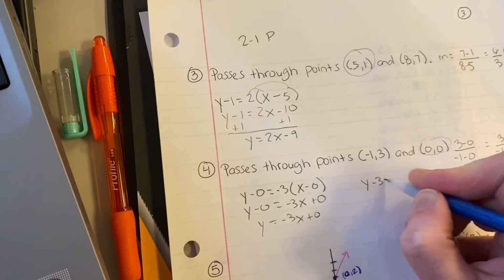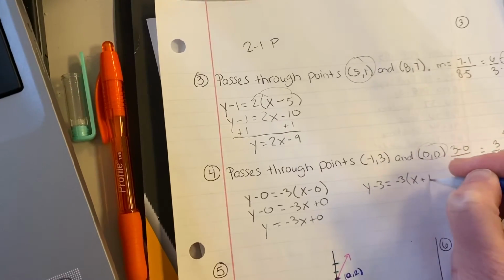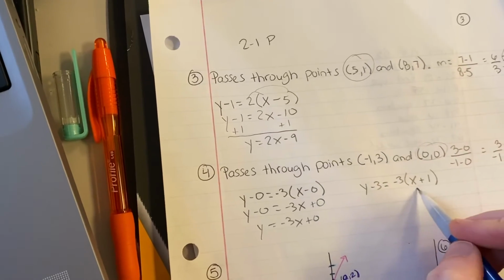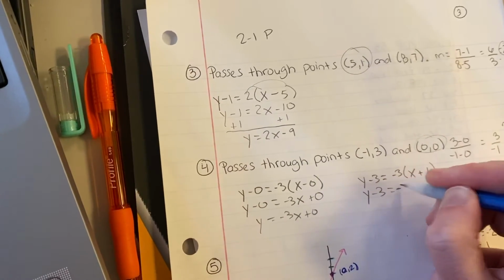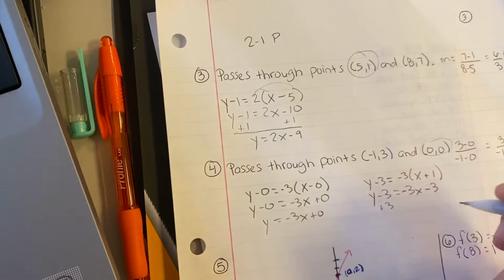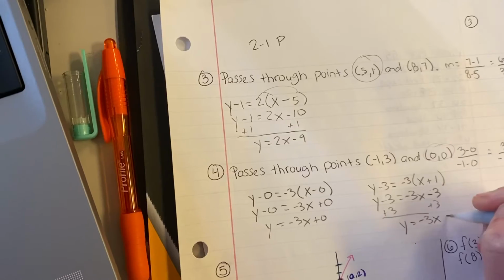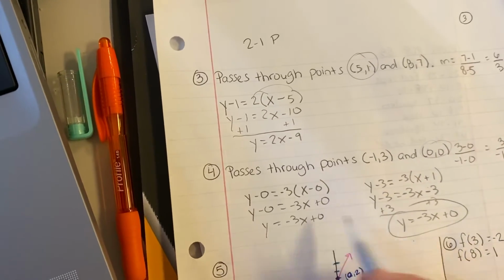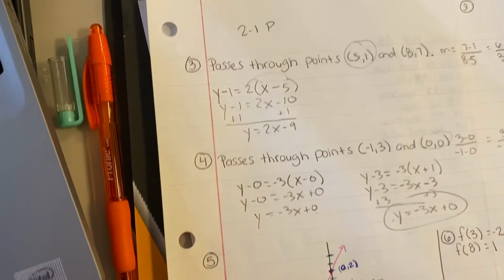So y minus 3 equals -3 times x. That's going to end up being a plus 1 because we have a minus in our equation and a minus there. So y minus 3 equals -3x minus 3. And when I add 3 to solve, that's going to cancel out and go to 0, just like my other one. So my equations match, so it doesn't matter which one I use.